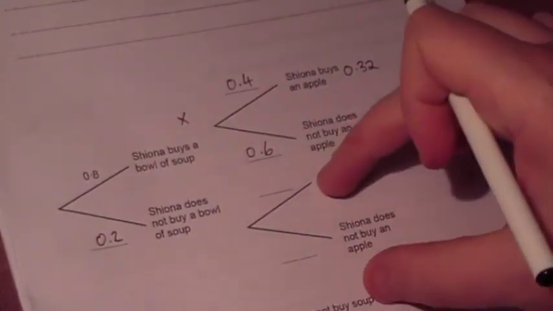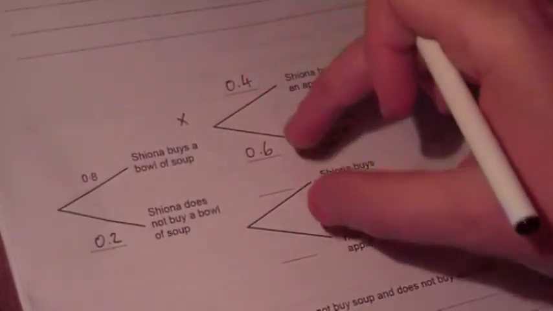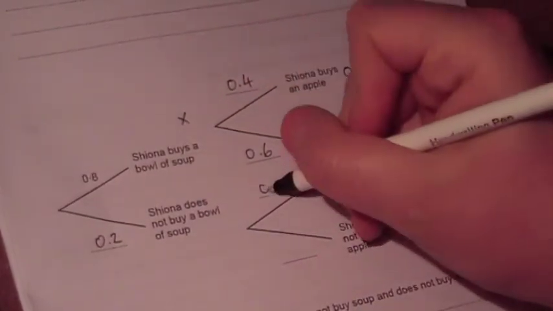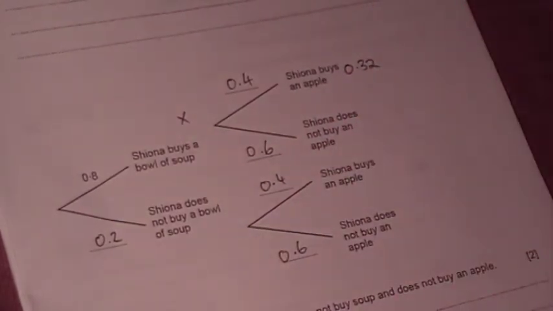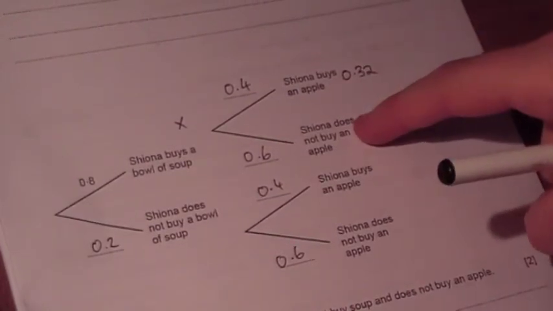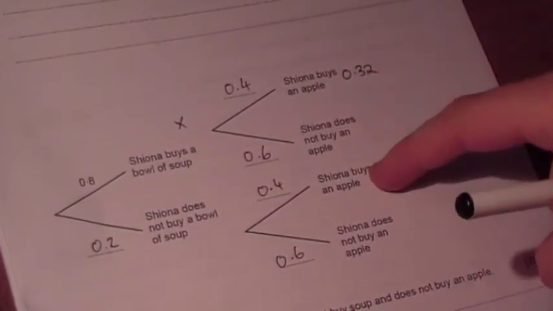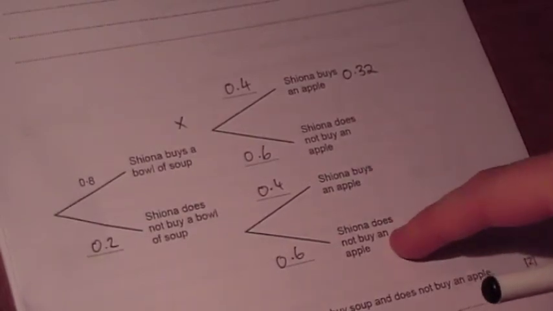And this event, because we're dealing with two independent events, is then repeated below as well. 0.4 and 0.6 to show all outcomes. So that's that she buys both. This would be that she buys soup but not an apple. This would be that she doesn't buy soup but does buy an apple. And this would be that she buys neither.